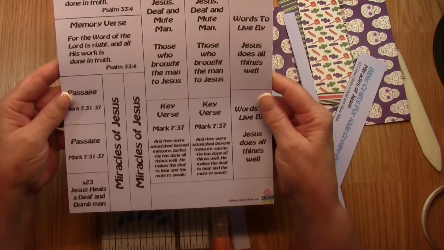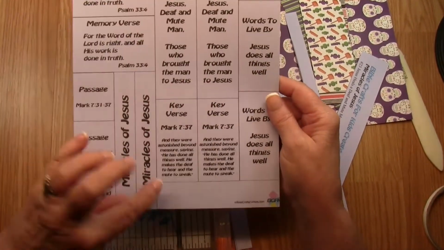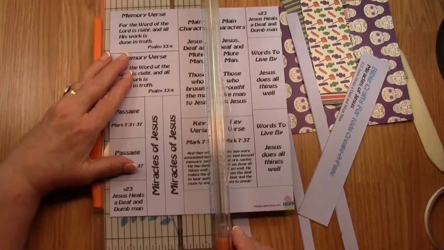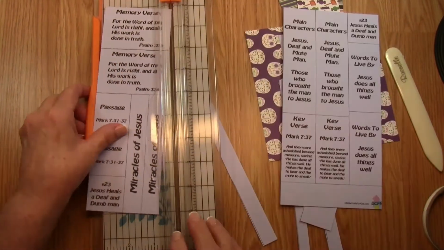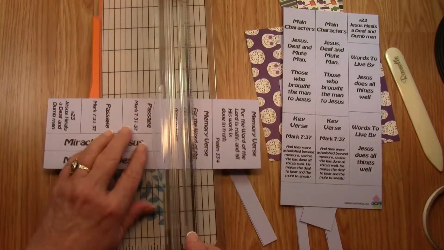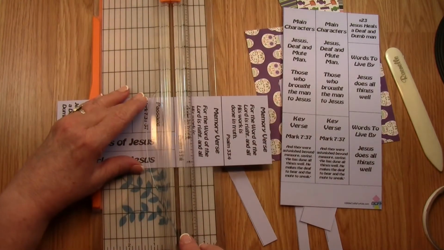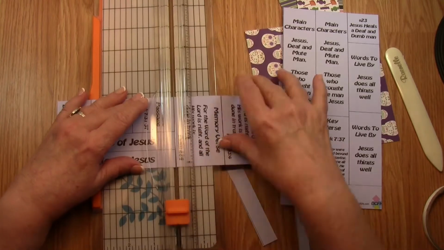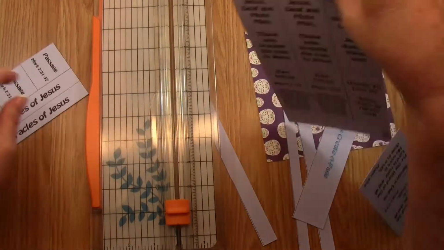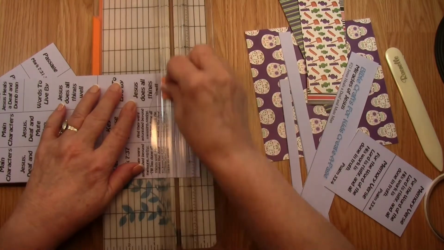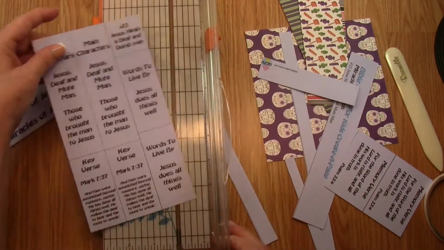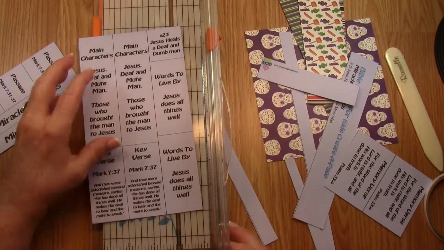Now, after cutting the outside edge, we're going to look for the longest line. And now we're going to cut our memory verse cards off. Again, we're looking for the longest line.